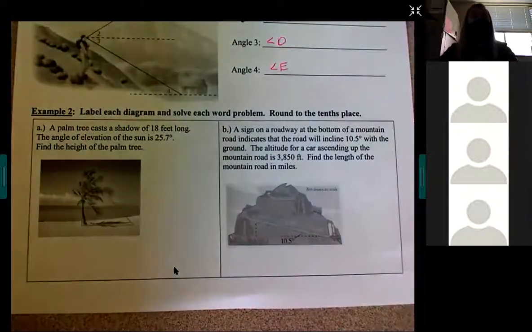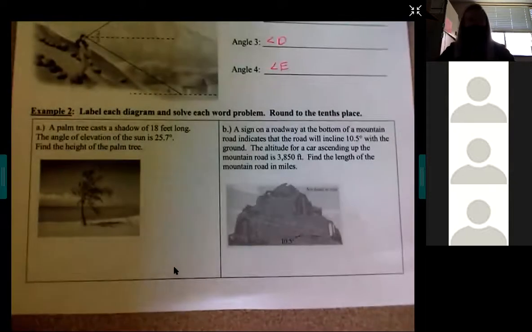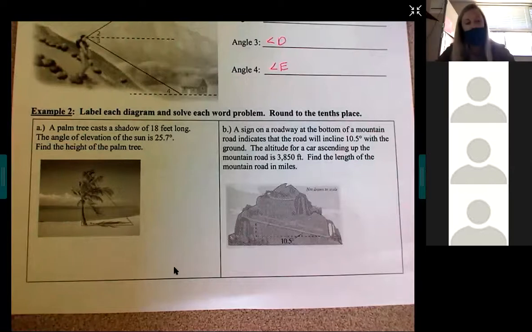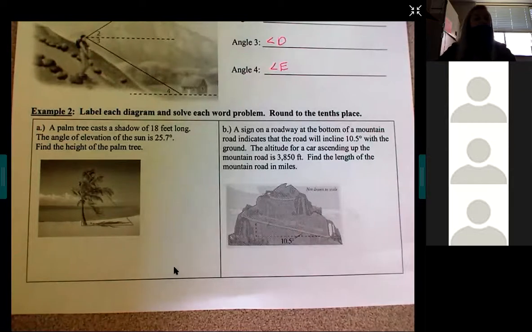All right. Label each diagram and solve each word problem. Round to the nearest tenths place. So a palm tree casts a shadow of 18 feet long. The angle of elevation of the sun is 25.7 degrees. Find the height of the palm tree.